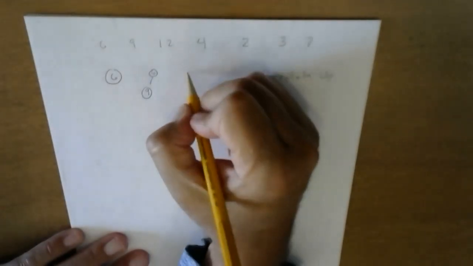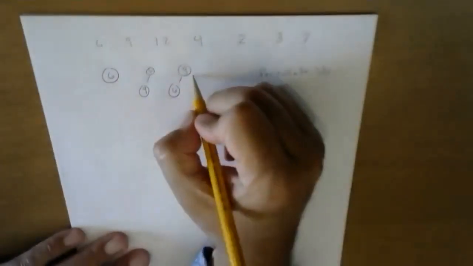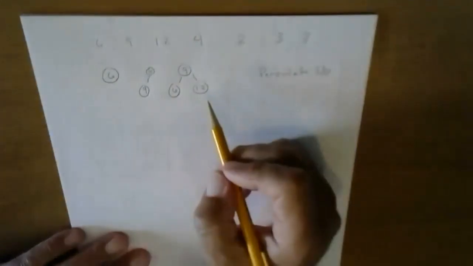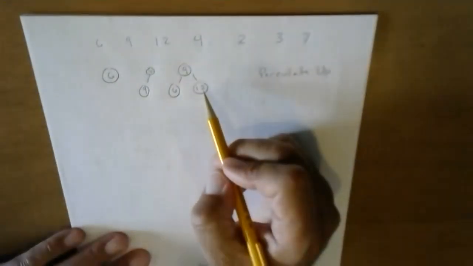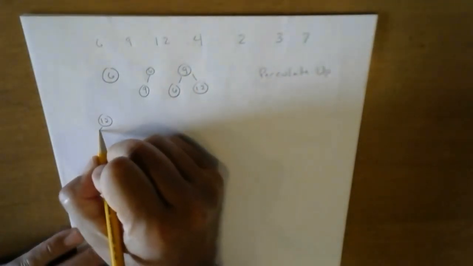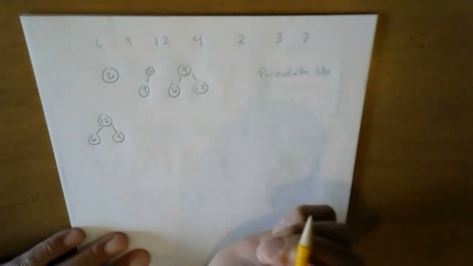And if I percolate up, 9 is now at the top and 6 is here. Next number I'd like to add is 12. Again, I'm adding from left to right. What's the matter here? I need to percolate up. So 12 is going to switch with 9. I'm back to being complete, and I'm back to being a heap.